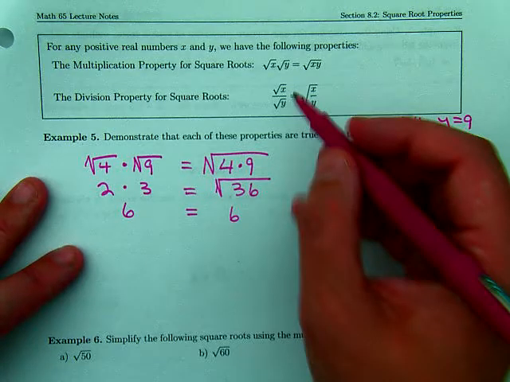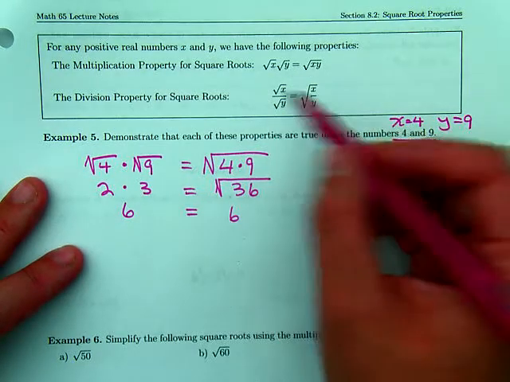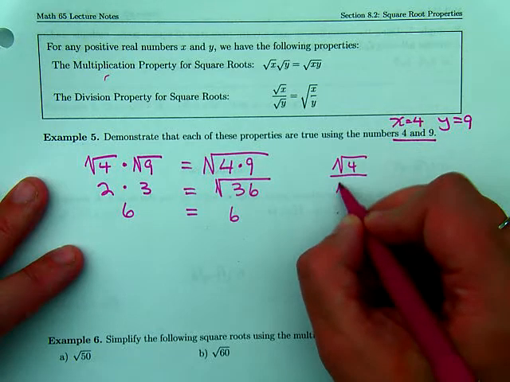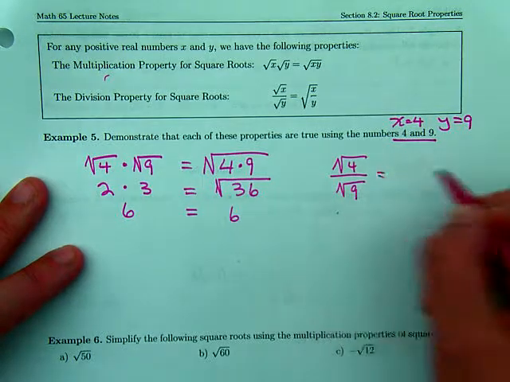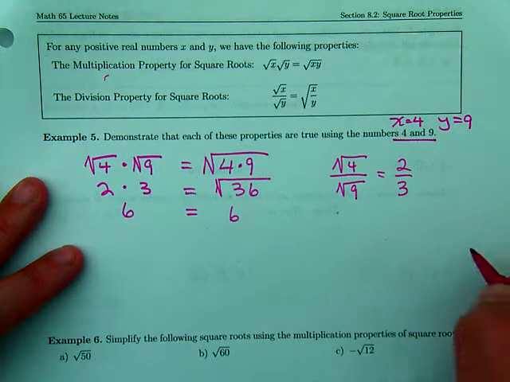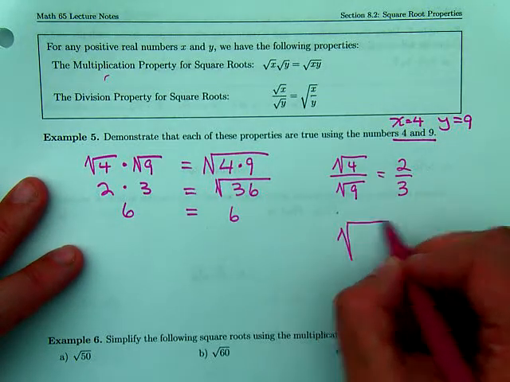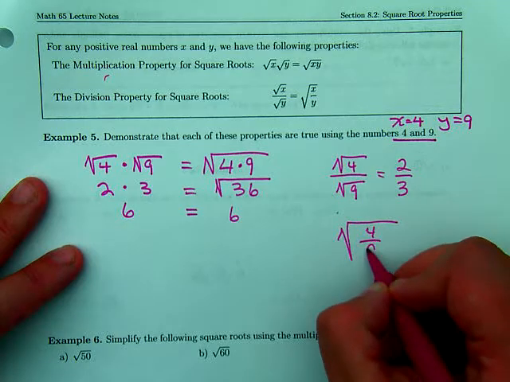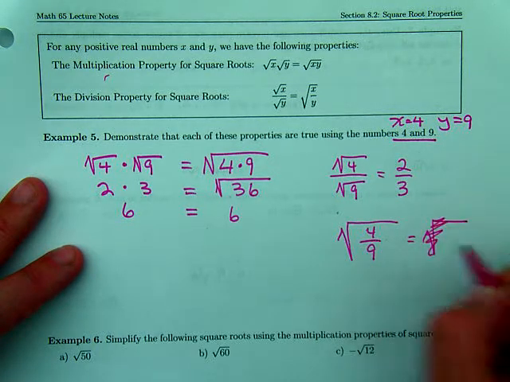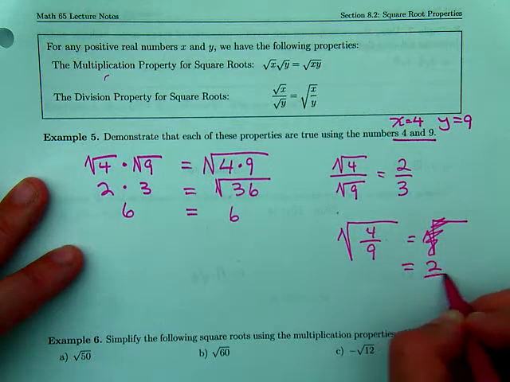Okay? That's the multiplication property. For the division property, we have the square root of 4 divided by the square root of 9. That would give us 2 over 3. Or if we take the square root of 4 over 9, that's also going to equal 2 over 3.